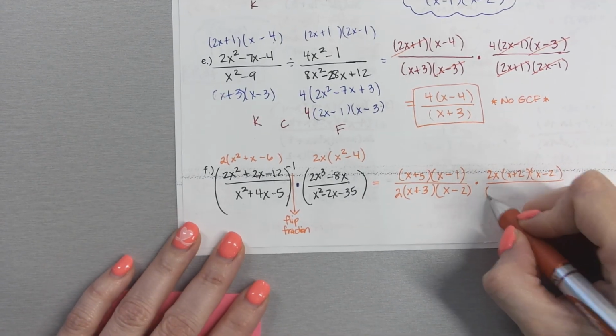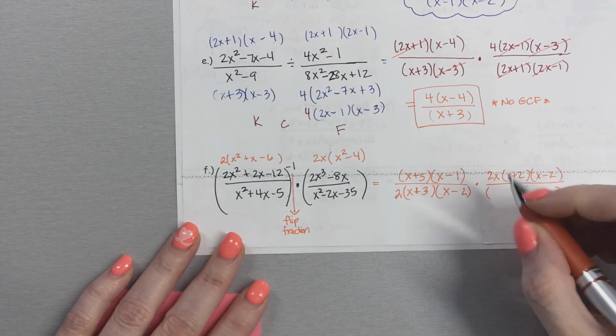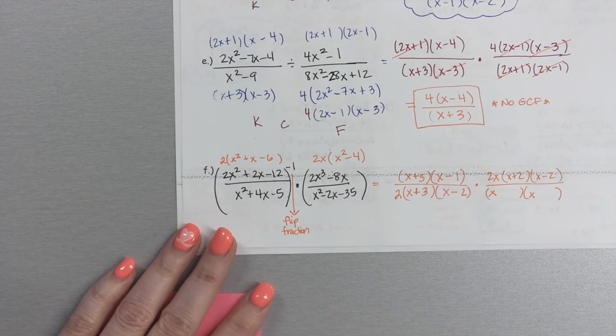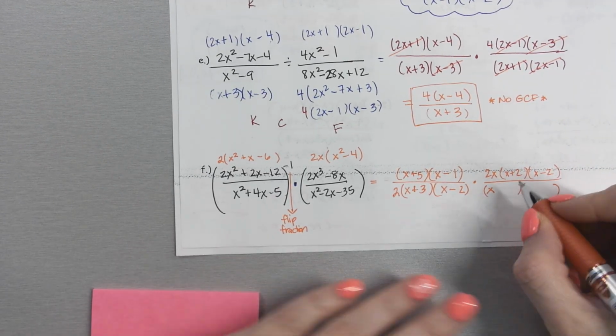Okay, so you can see how a lot of the things that we've done this year are building, right? We're using exponent rules. We're using factoring.